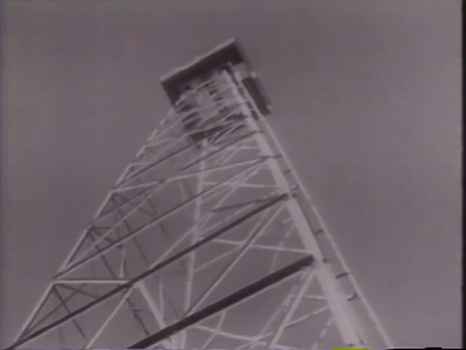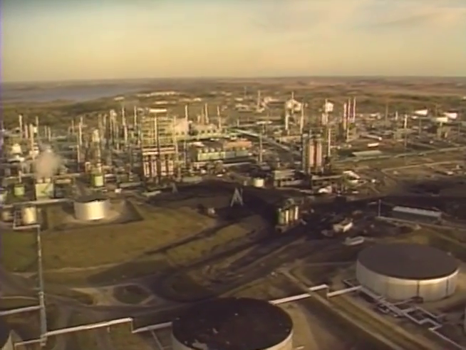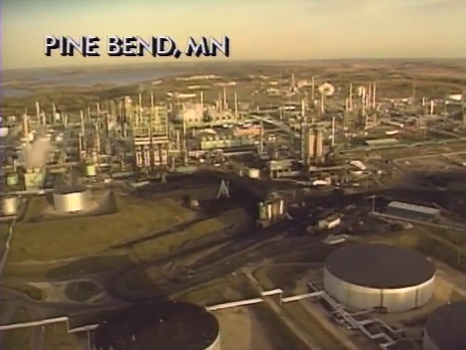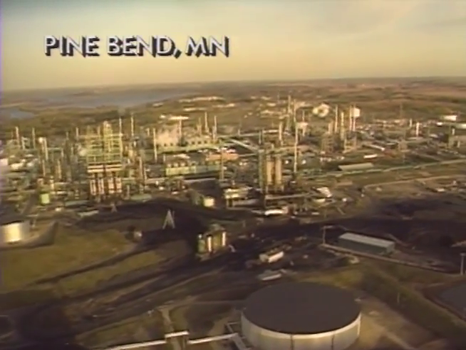In the 1920s, another fossil fuel took the place of coal: petroleum, oil. The Koch refinery in Pine Bend distills it into the fuels we use to run our cars and factories.